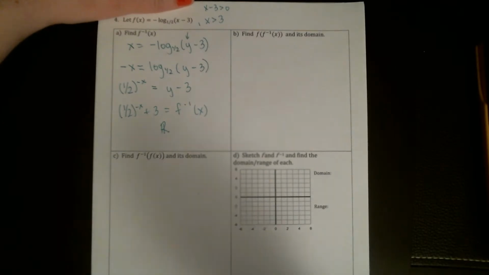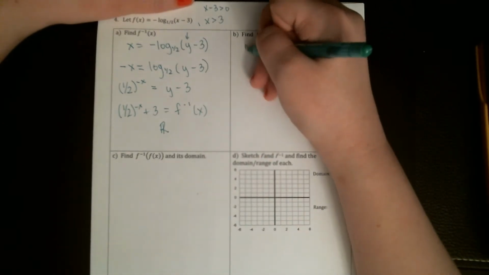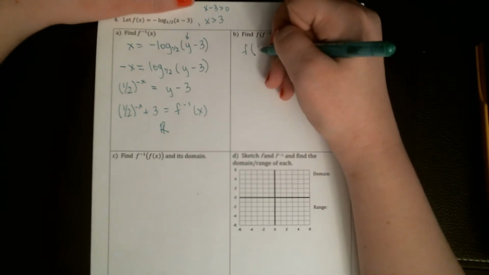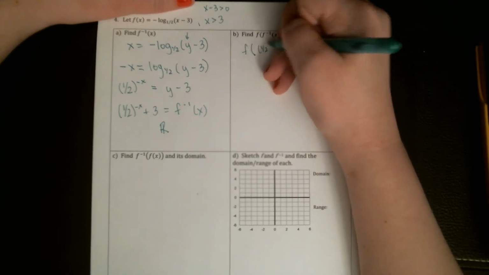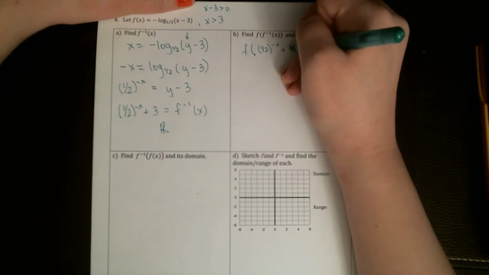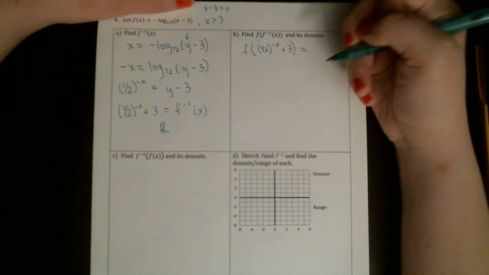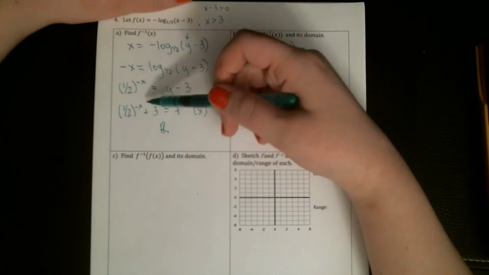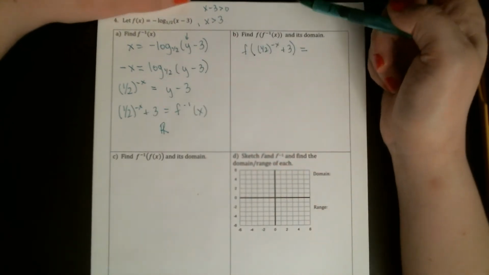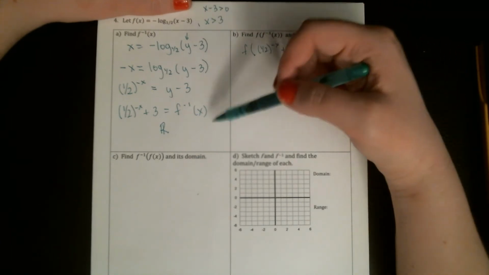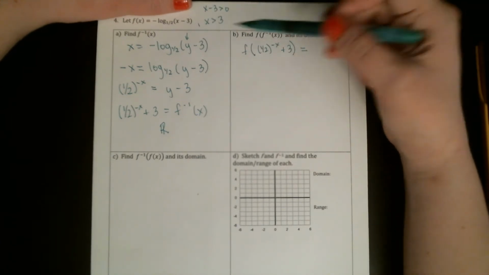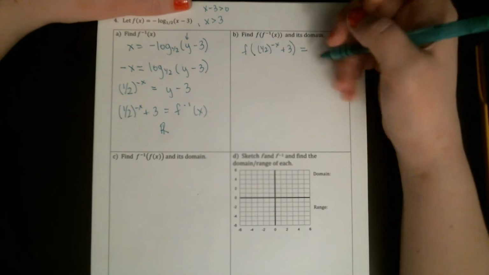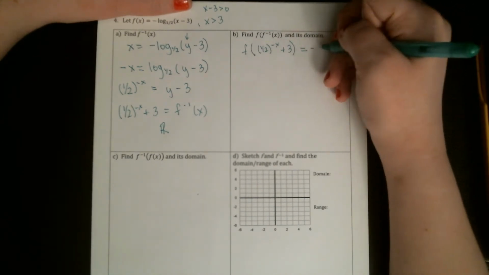Okay, so f of f inverse of x. F inverse is 1/2 to the negative x plus 3. I should point out that you could turn 1/2 to the negative x into a 2 to the x, but I actually think that will make your life slightly more difficult when you're checking the f of f inverse. It will make the canceling a little less obvious, so I wouldn't even bother with that here.